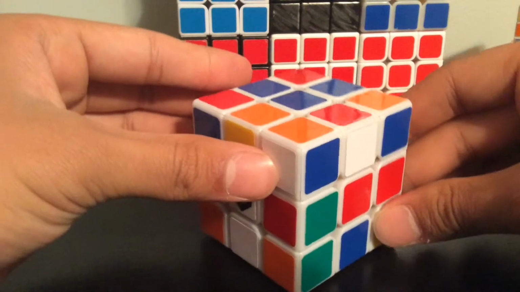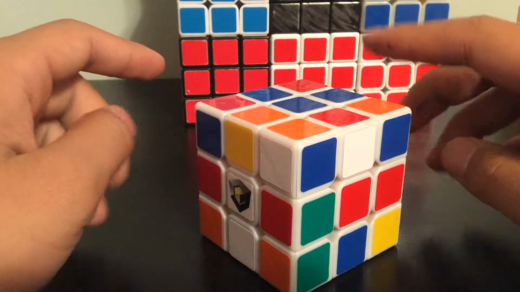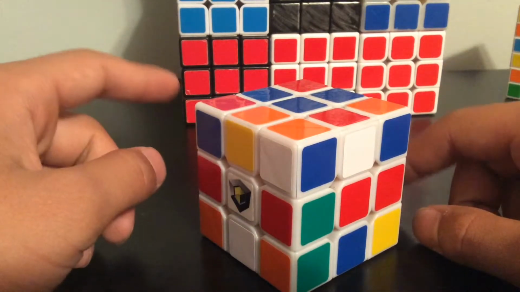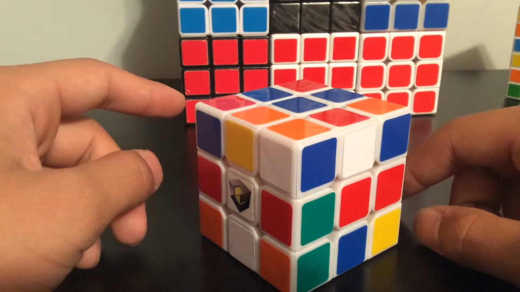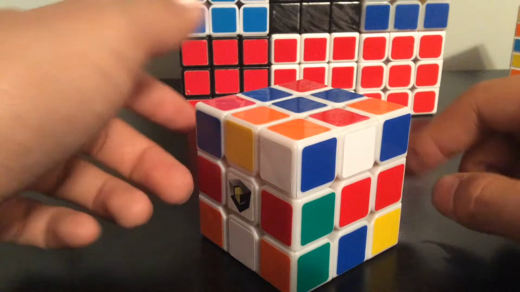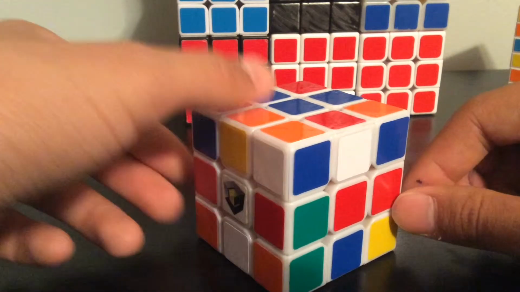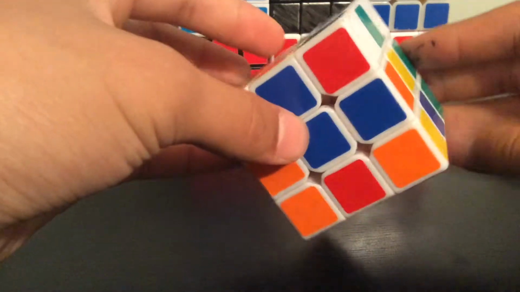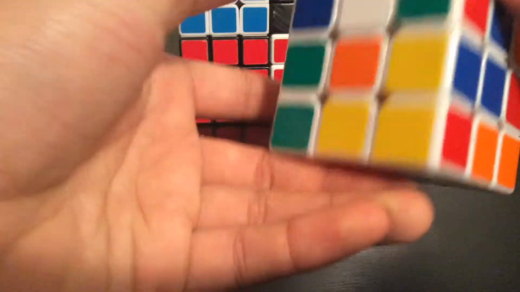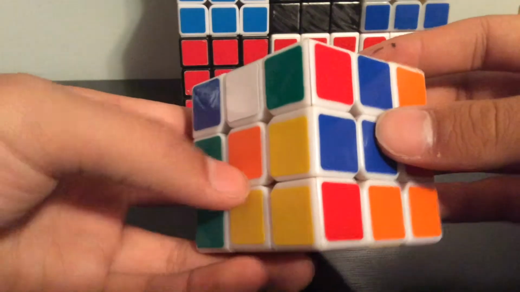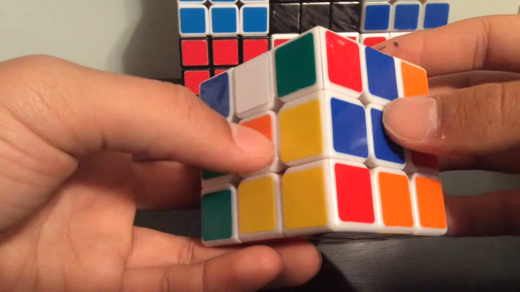Alright, so now the first step is to find one edge piece that can be used to help us with the first section of the cube. I hope you have a good solve. So right here, I have this edge piece that can be moved into the right place very easily.